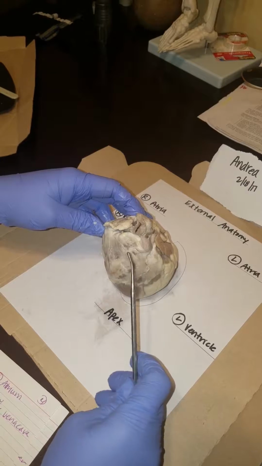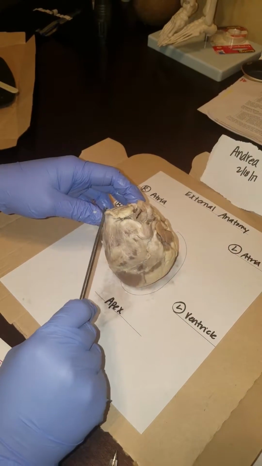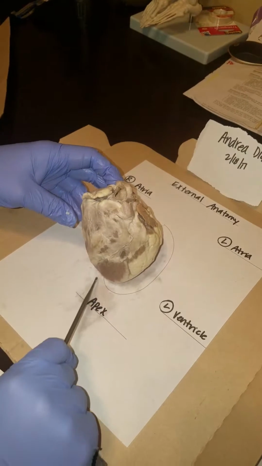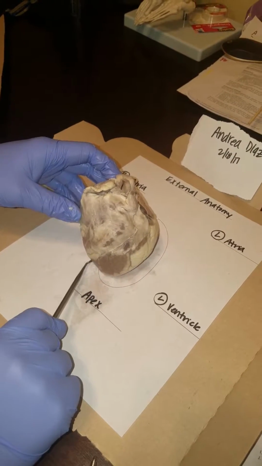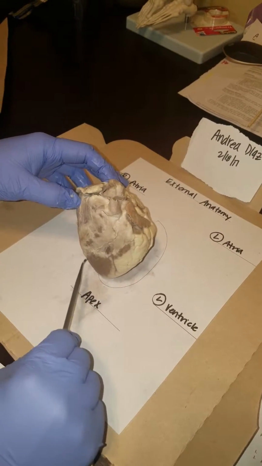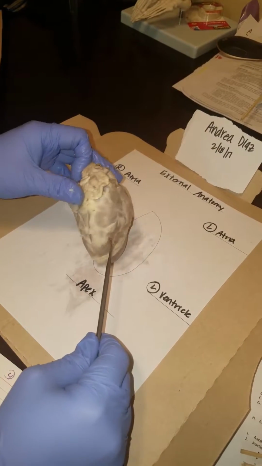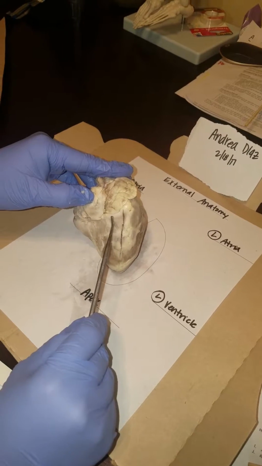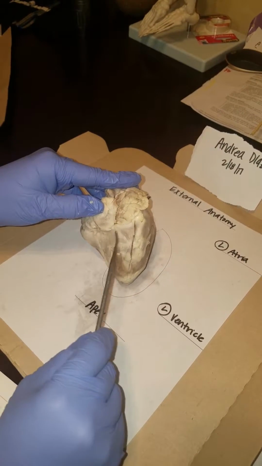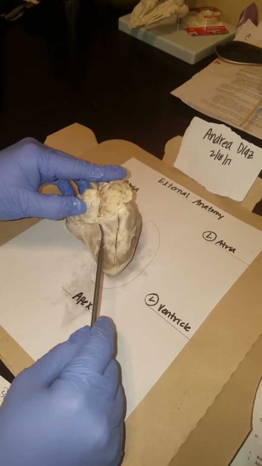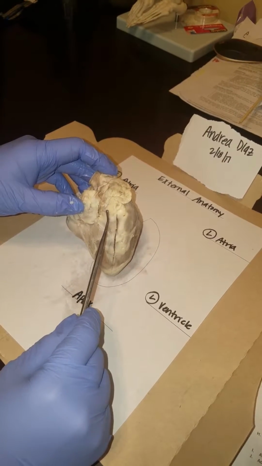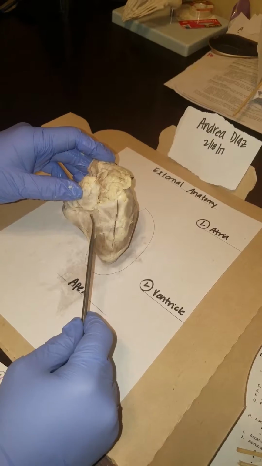Okay, the superior vena cava would be above the right atrium in this area. The inferior vena cava would be at the bottom, below the heart. The coronary sinus is posterior, and it would be in this region here. It's not able to be visualized. But the blood from these three vessels is going to the right atrium. These vessels are veins that carry deoxygenated blood.